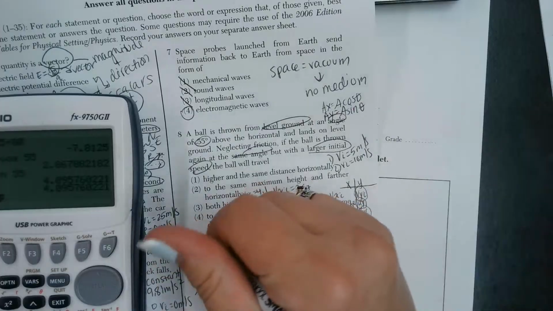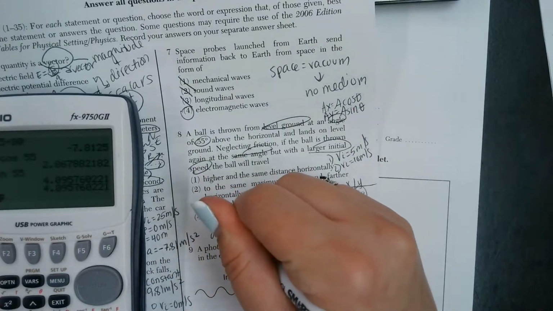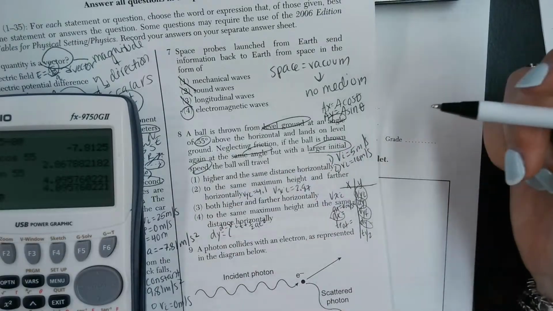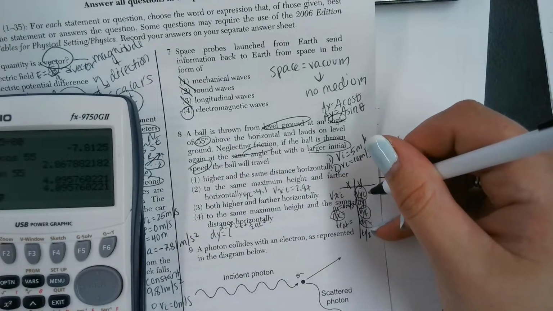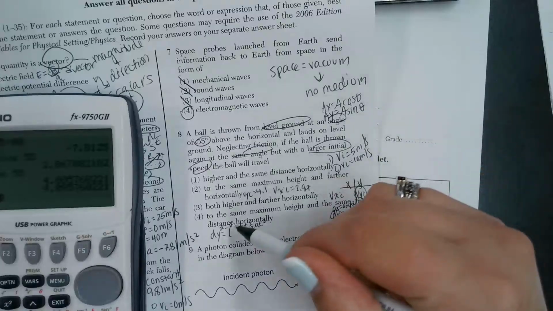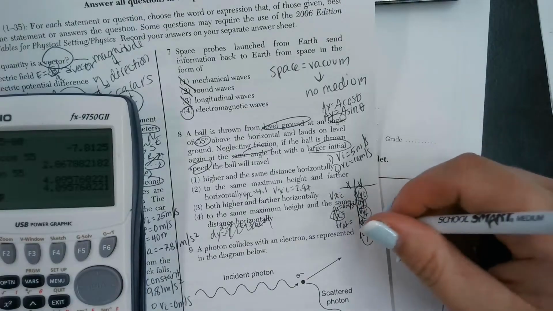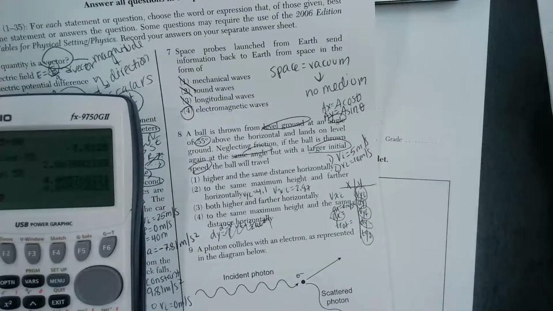So we're going to put dy equals, we're going to use d equals vit plus 1/2 at squared. Okay, so I'm going to plug in my... I just lied, we're going to have to solve for t1/2 first before we can solve for our distance. Oh my gosh, I just used the wrong one.